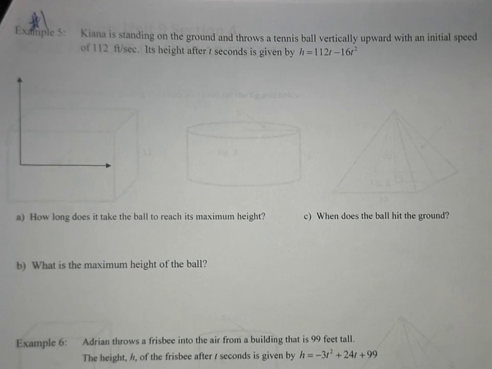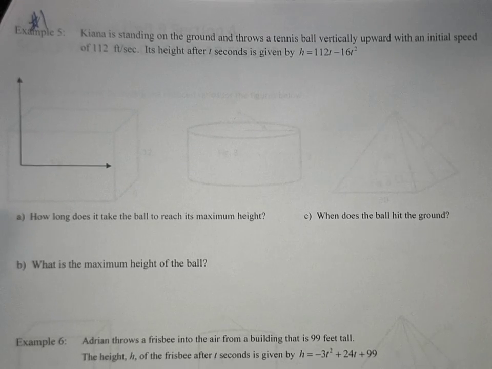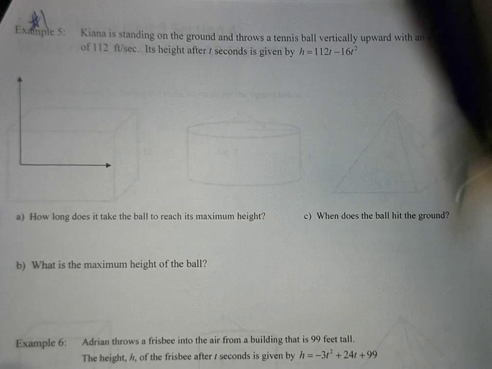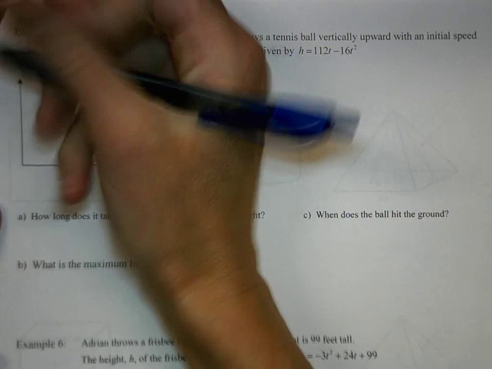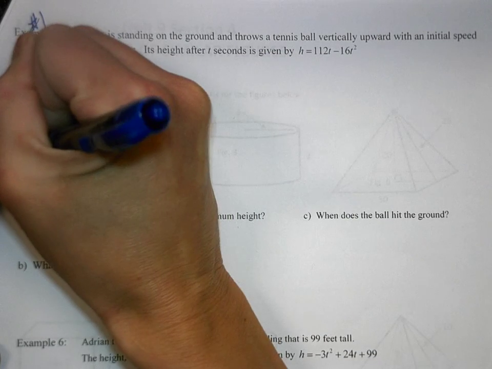Okay, so it's important to know how to read the information in the problem. I'm hoping you guys are going to be able to do this. Kiana is standing on the ground. So we're going to look at this picture right here. Here is Kiana. She's over here on the ground.